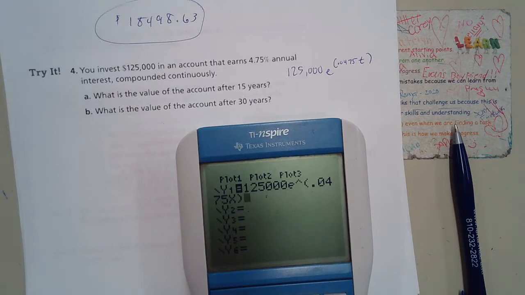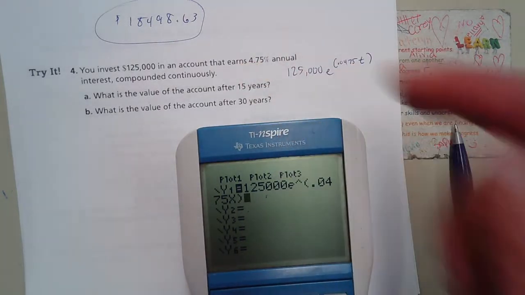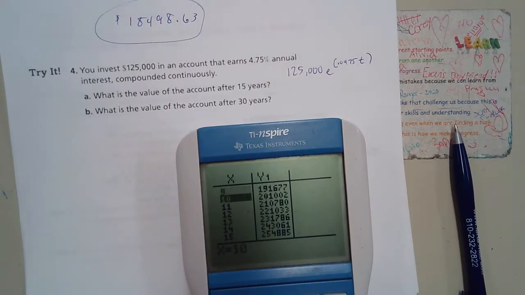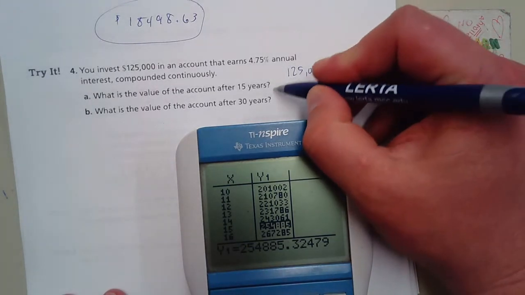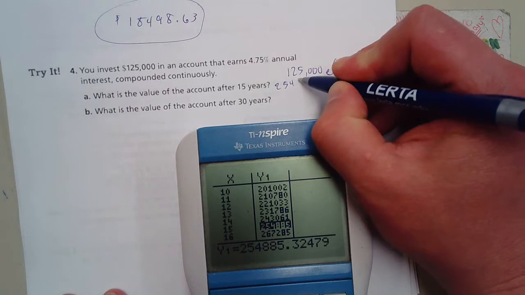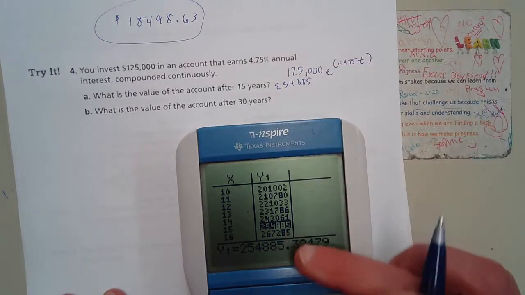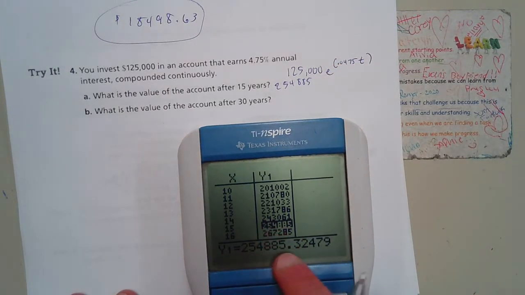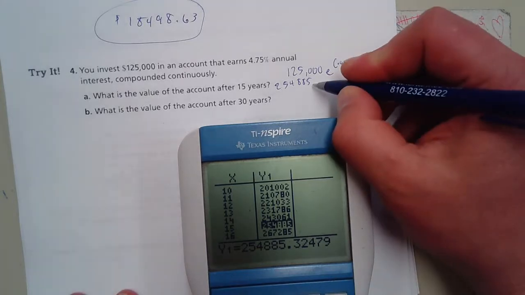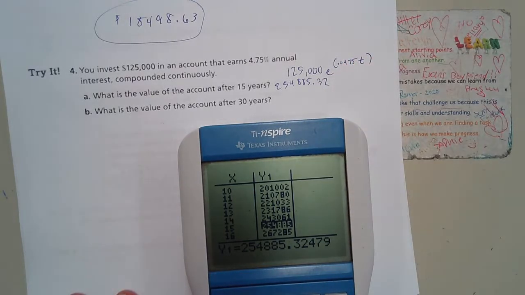And so now I'm going to jump to the table, and I'm going to go look up 15 years and go look up 30 years and go from there. So 15 years is 254,885. And I don't know if you noticed or not, but if you highlight here, you can look down, you can actually get the decimals. Like if you want to include the cents, you can. And 32 cents. And then if we take it on down to 30, we can get that one as well.